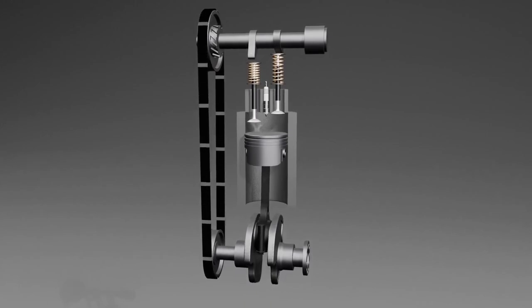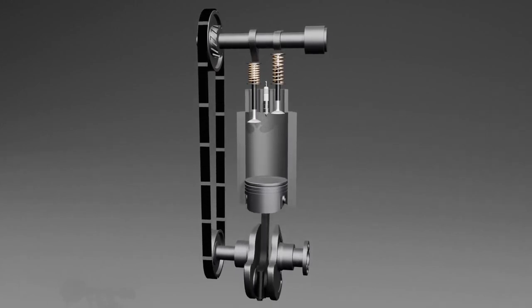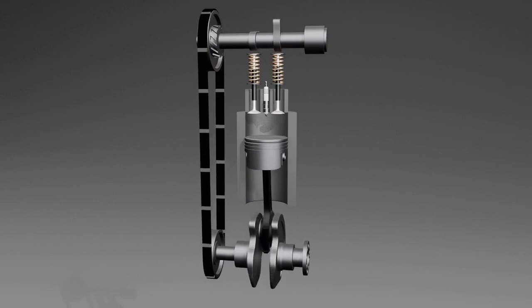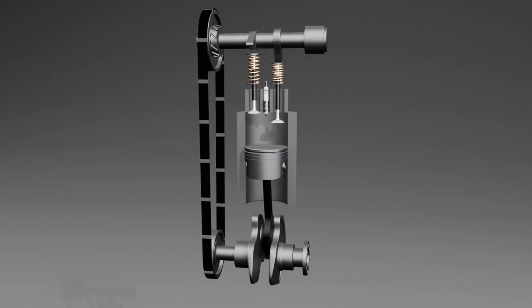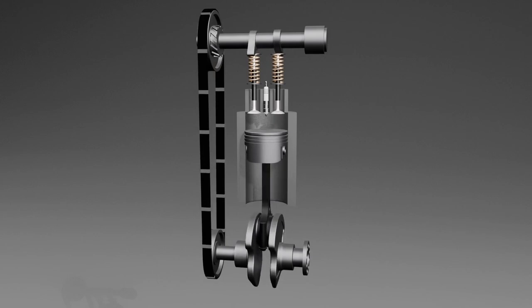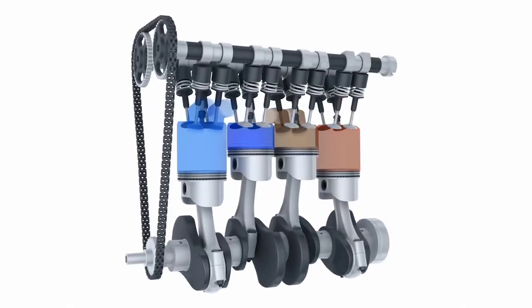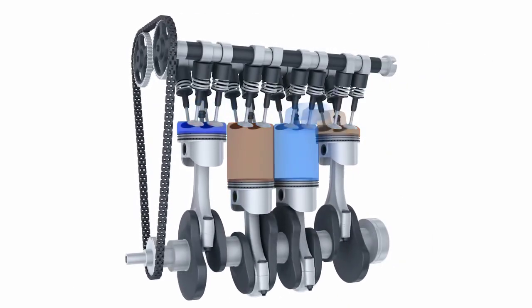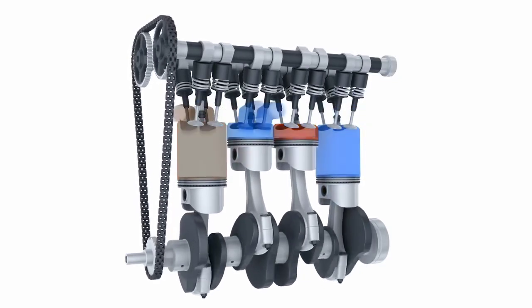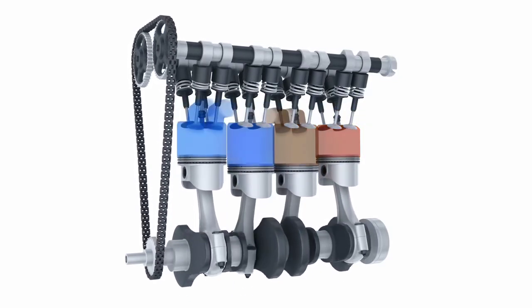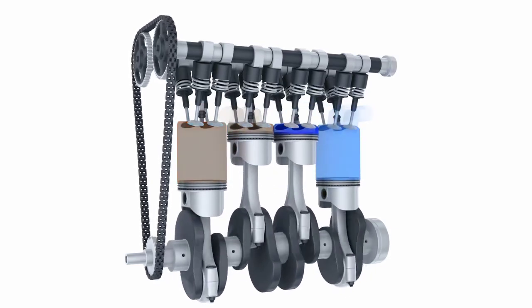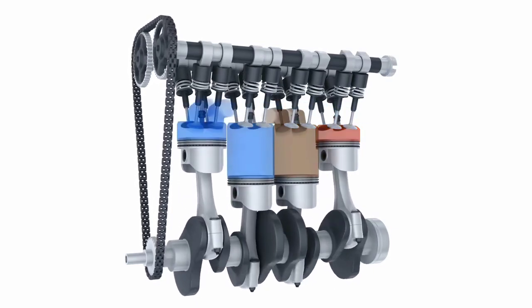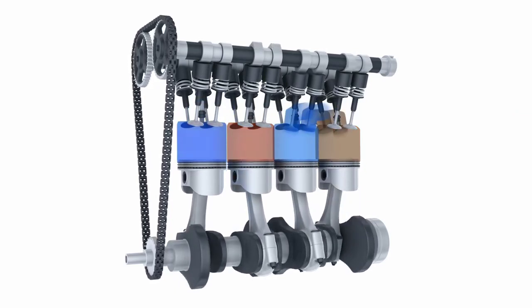Together, these 4 strokes, intake, compression, power, and exhaust, work in a continuous cycle, happening hundreds of times per minute, to keep the engine running smoothly. You might be wondering why engines have multiple cylinders. If only one cylinder did all the work, the engine would run very unevenly because only 1 out of every 4 strokes is a power stroke. This would make the engine's operation jerky and inefficient.